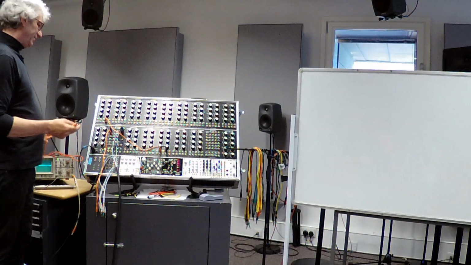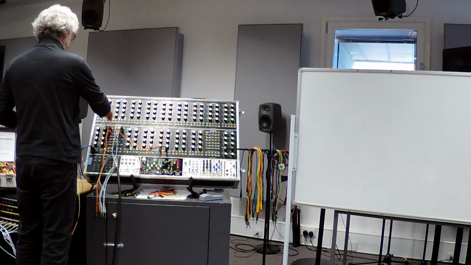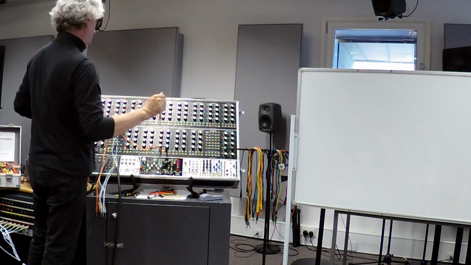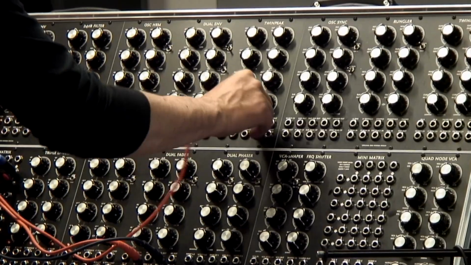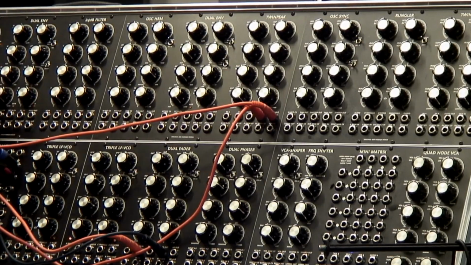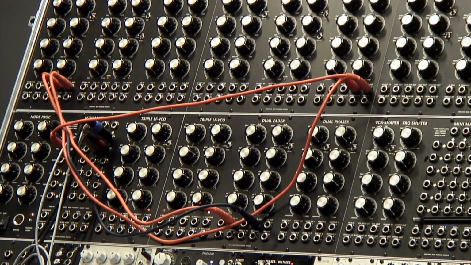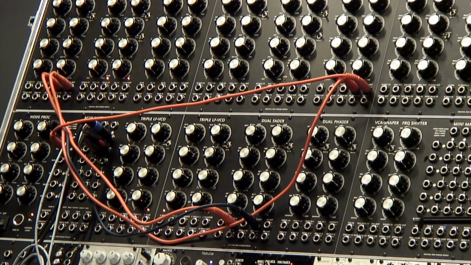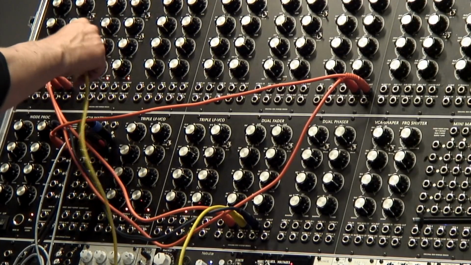So I can try to demonstrate the difference between one and the other, because I can use this signal and use this VCA, and one VCA goes to one, the other goes to the other. Now I need modulation signals. So I take an envelope signal.